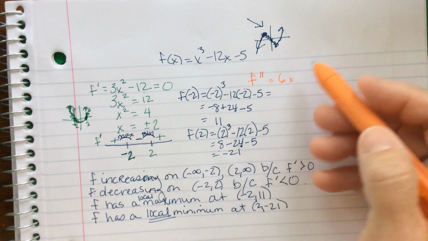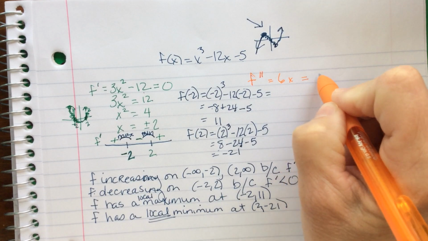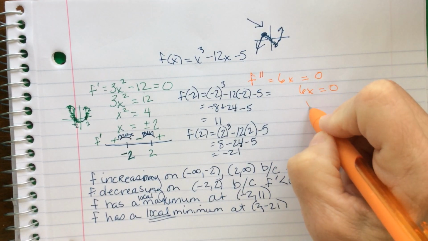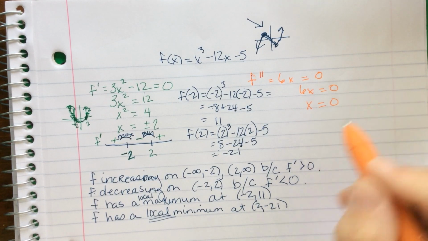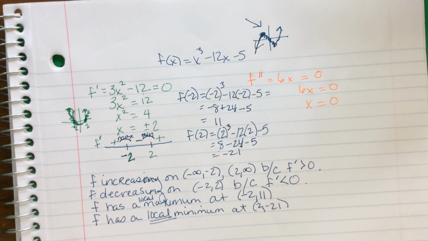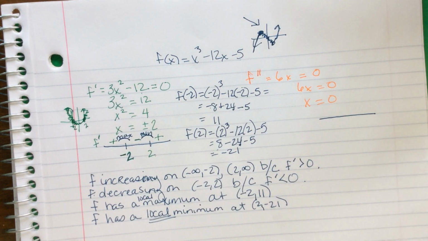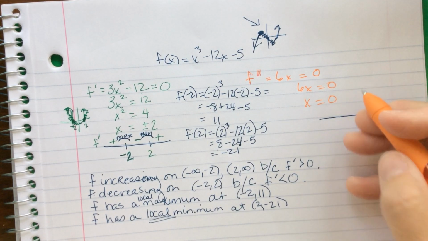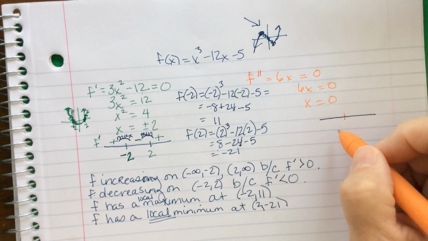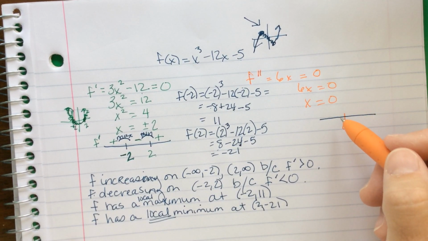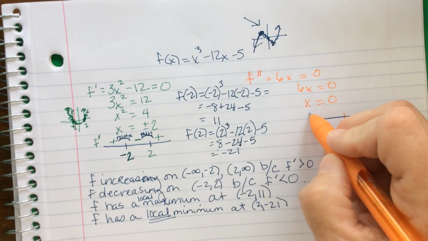the second derivative. I want to set the second derivative equal to 0, I'll even scoot that over here a little bit. And let's talk about x equals 0. So this x equals 0 is a hypercritical value. And hypercritical values come from the second derivative.